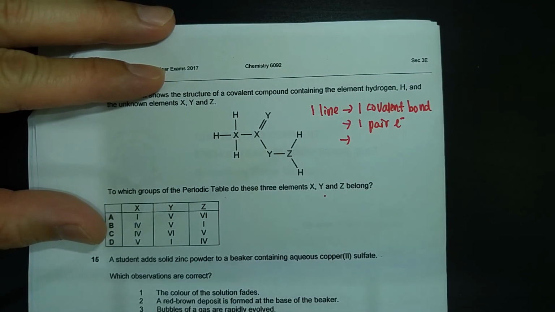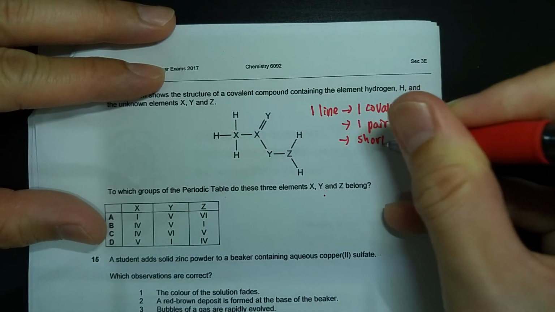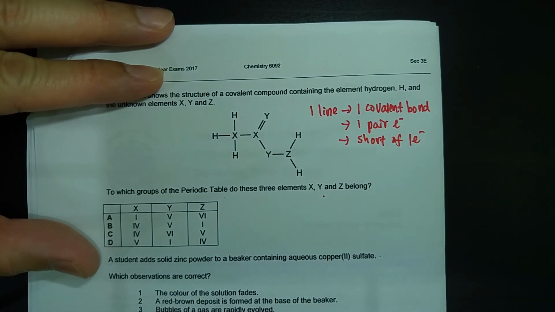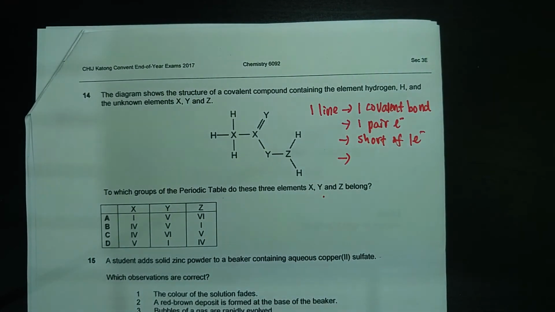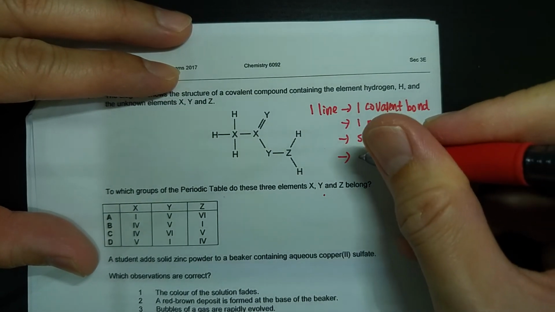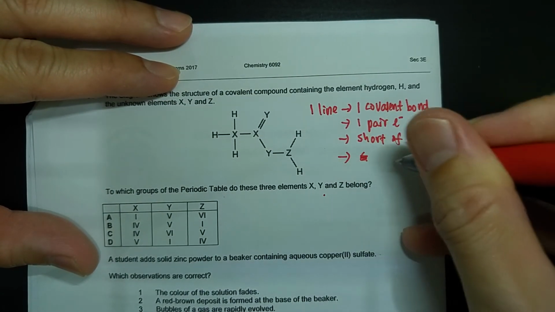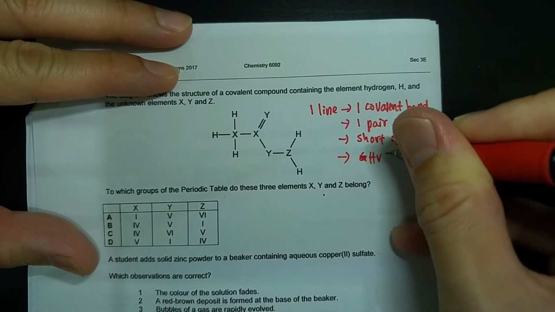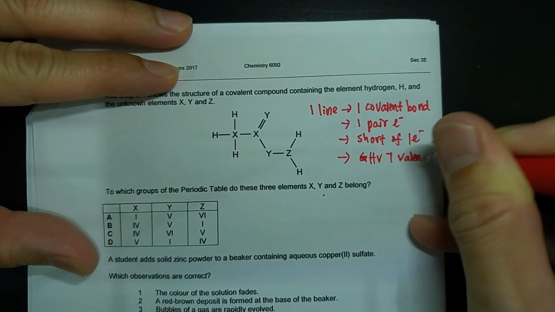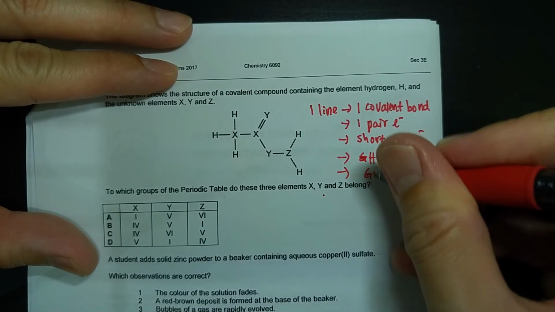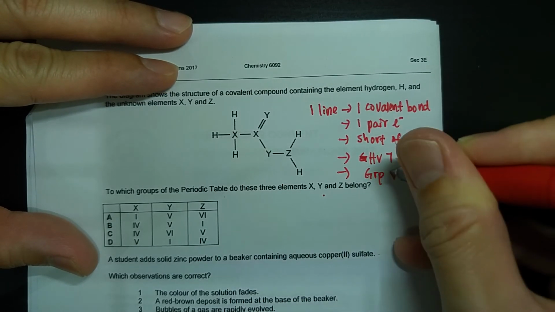Why do they need to share? Because they are short of electrons. Short of one electron. So short of one electron means, how many valence electrons does it have? If you are short of one electron, that means you should have 7 valence electrons. 7 valence electrons means that the element is in group 7. VII is group 7.